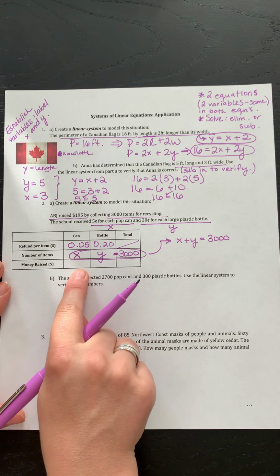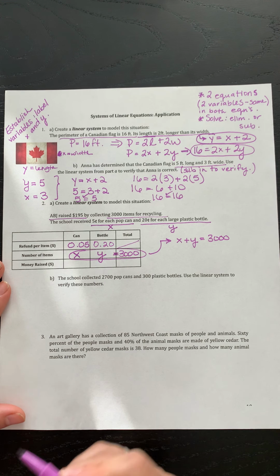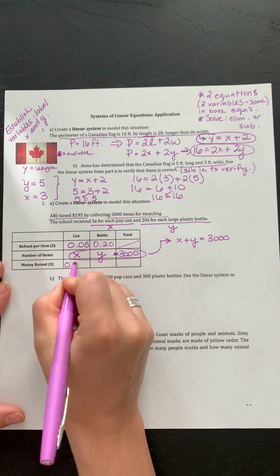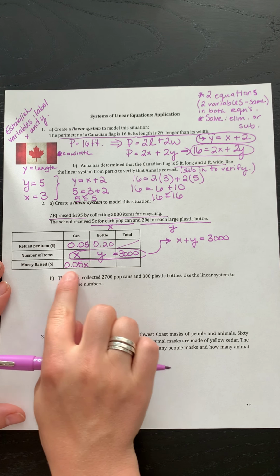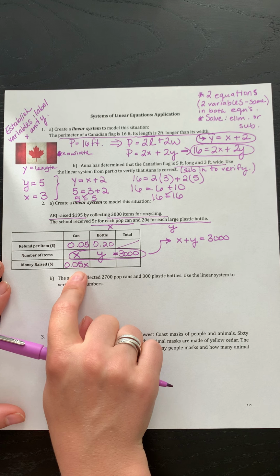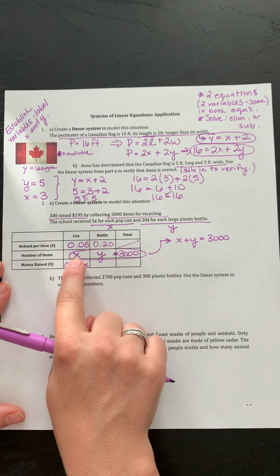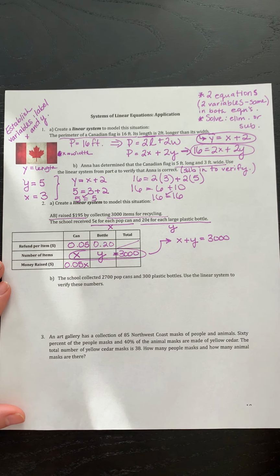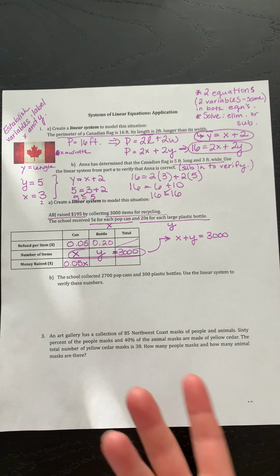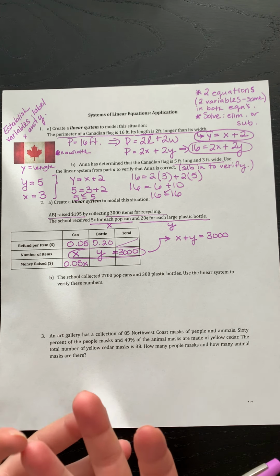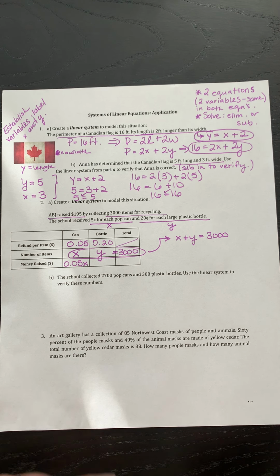And then the money raised, let's do that at the bottom. 0.05x, right? 0.05, so 5 cents multiplied by your number of pop cans will give you the dollar amount. When you go to the bottle depot, that's what they do, right? You have 50 pop cans, you're gonna multiply your 50 pop cans by 5 cents, okay?